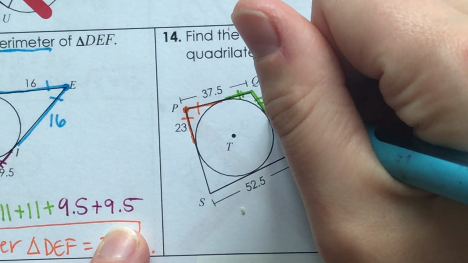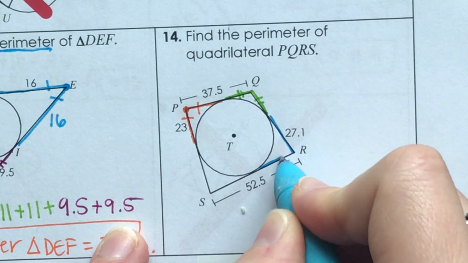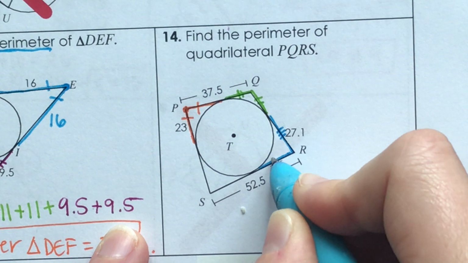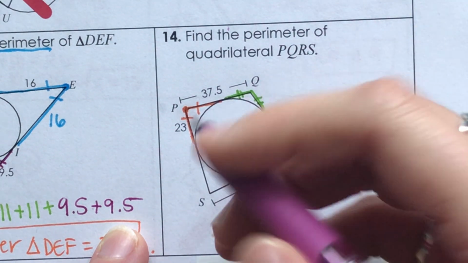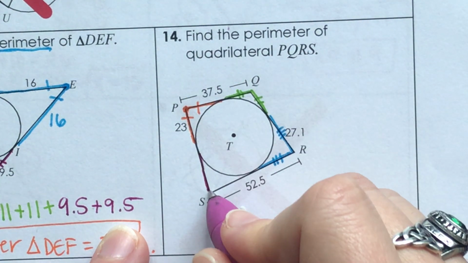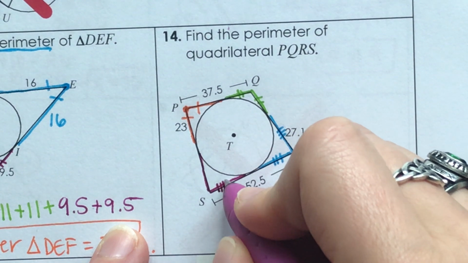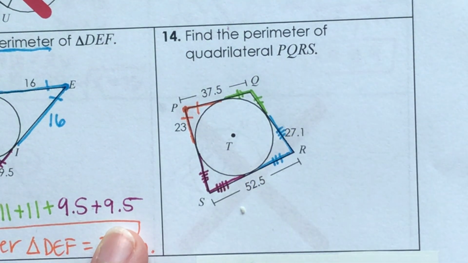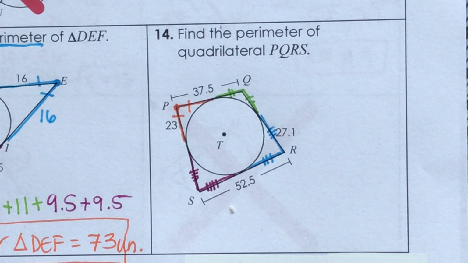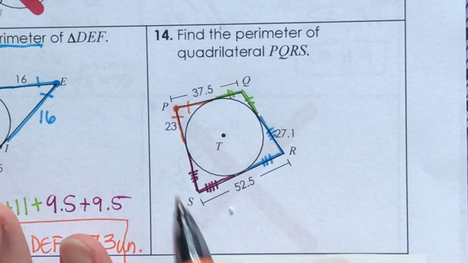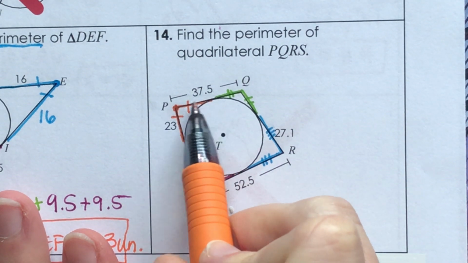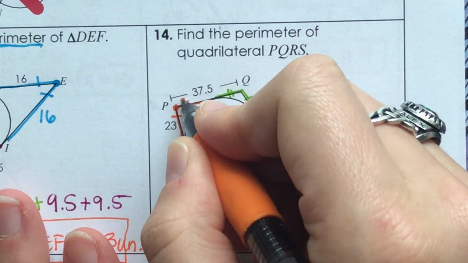Same with my points that touch R: 3, 1, 2, 3. And then same with my 2 points that touch S. Right, so that makes it easier for me because now I can already see some things that are exactly the same. I already see that this side's 23. That means that this side must also be 23.